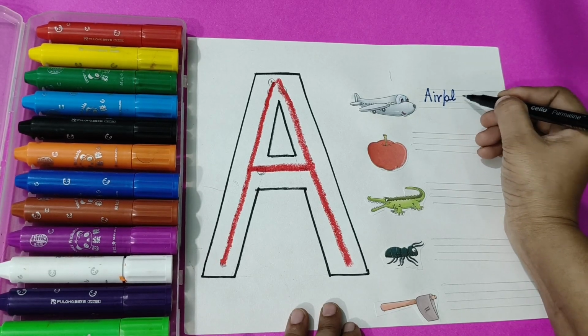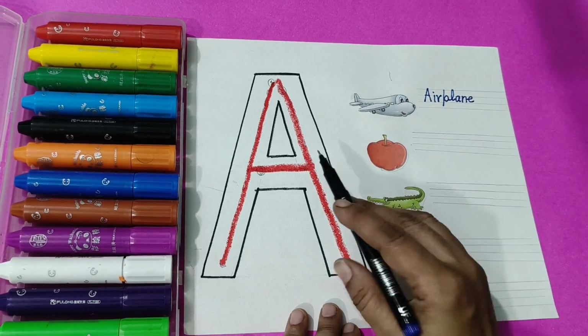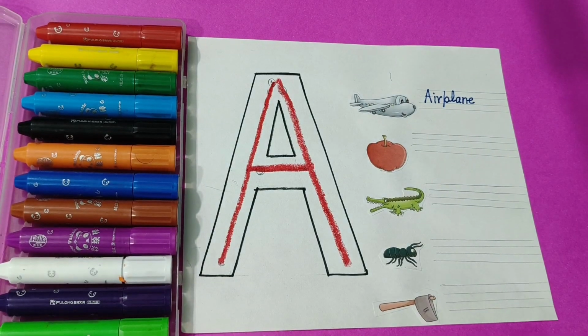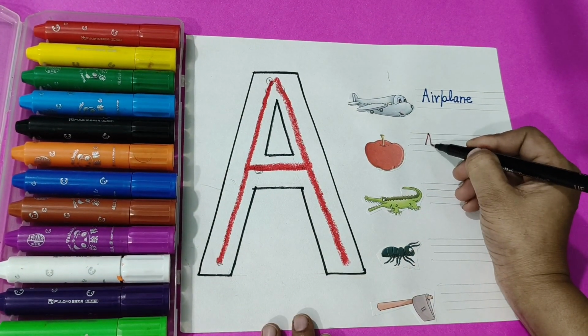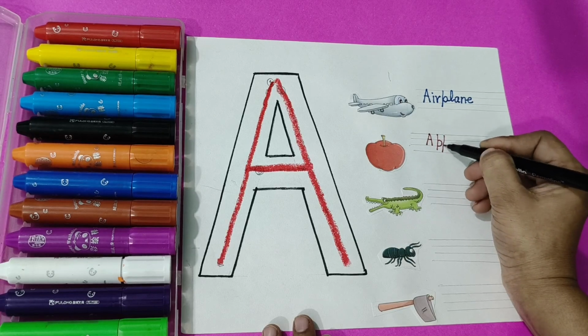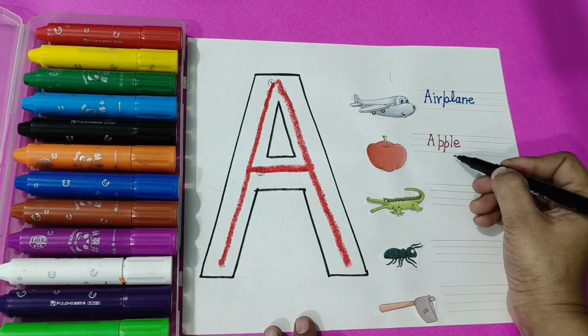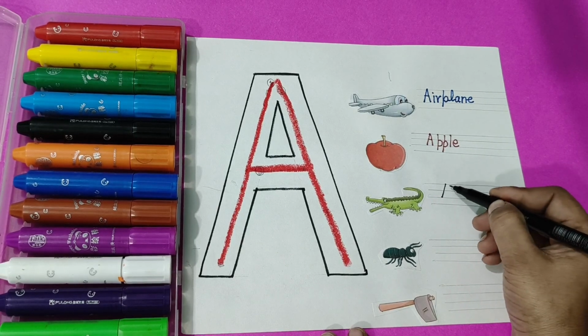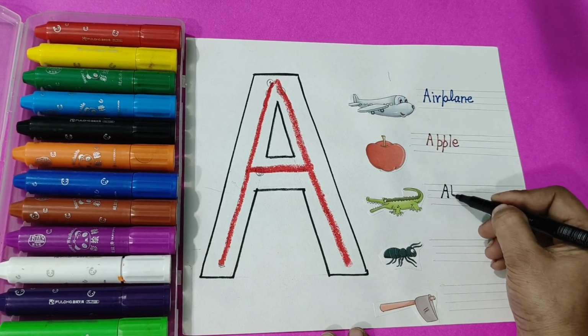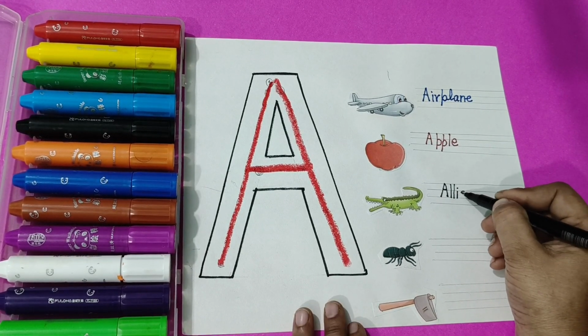A is for airplane. Airplane fly in the sky. A for apple. Apple red and tasty. A for alligator. Alligator lives in the water.